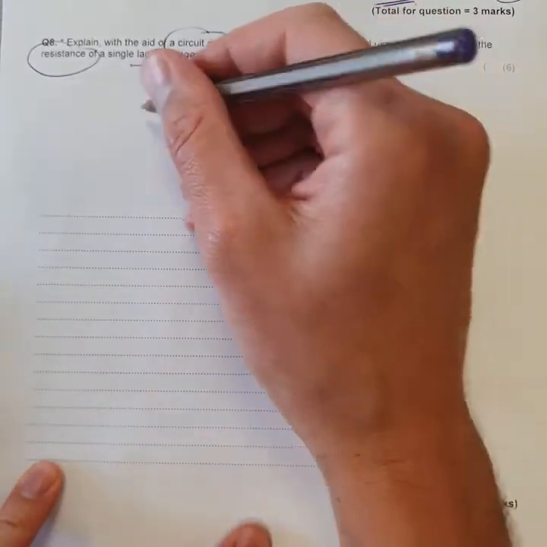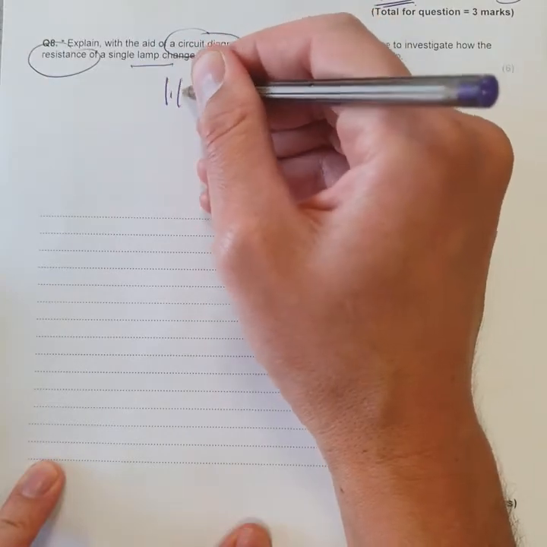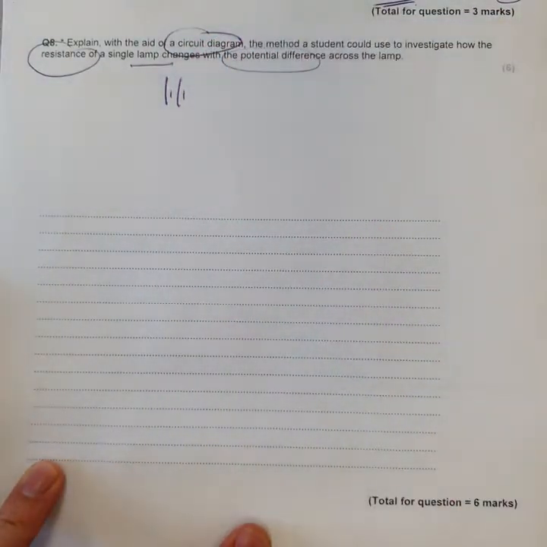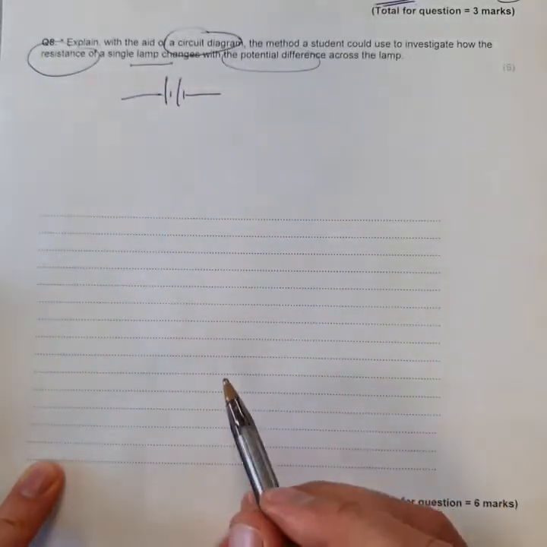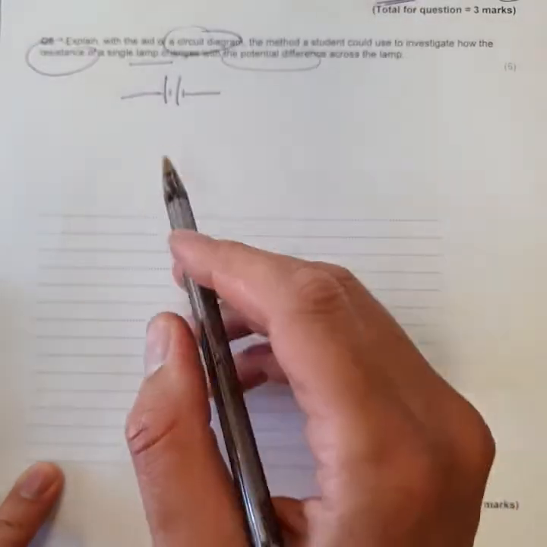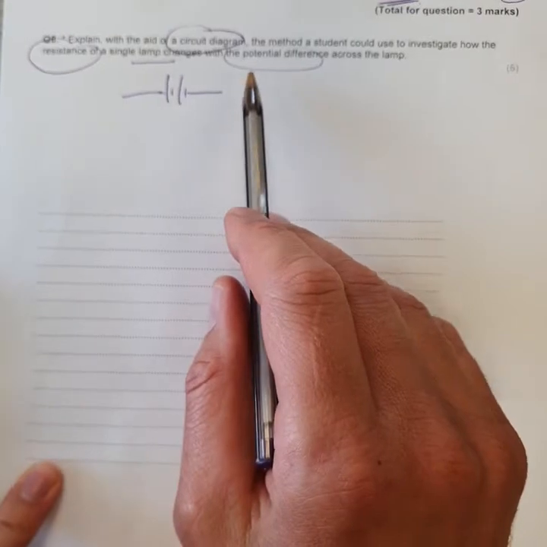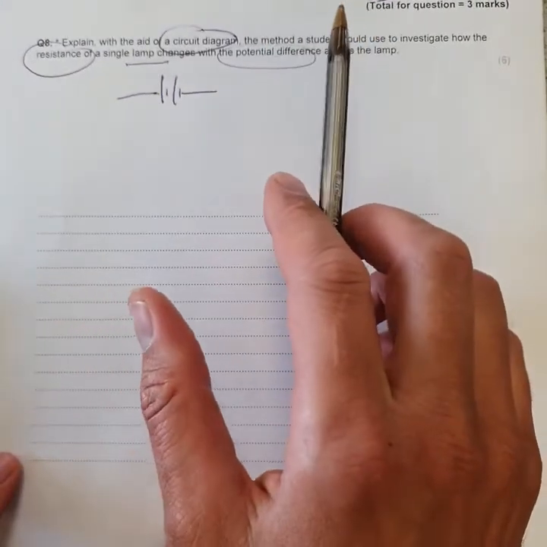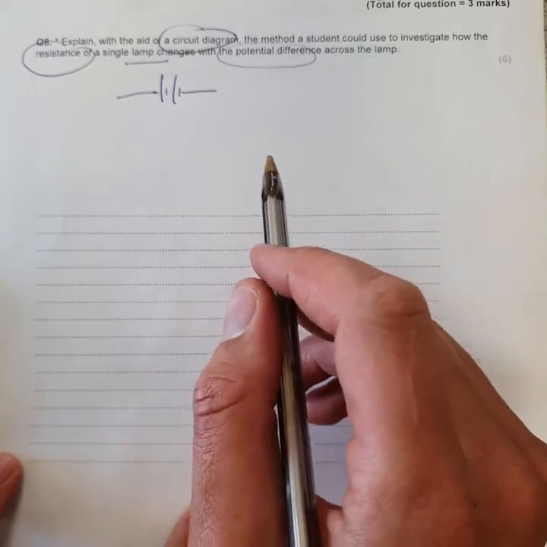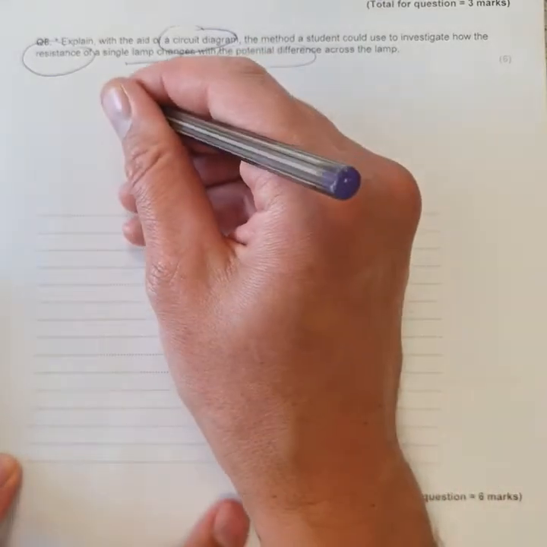So let's think of the circuit diagram. The first thing we're going to need is a power pack, so let's draw a battery in there. Right. What else are we going to need? We're going to need a lamp in here. If you remember doing this experiment in class, we had an ammeter, a voltmeter, and a variable resistor as well. So let's draw them in.